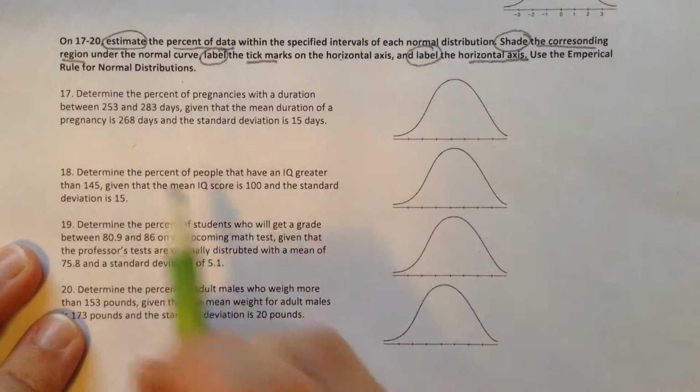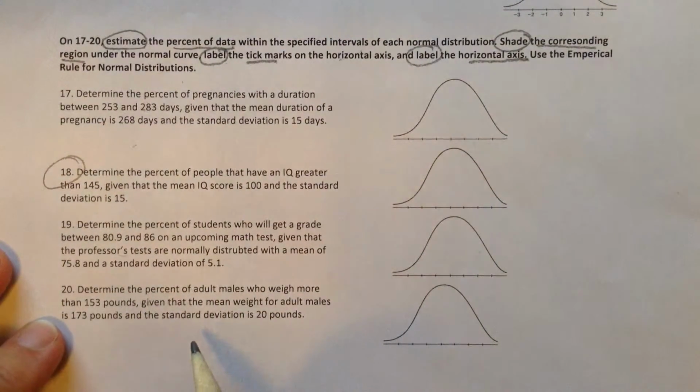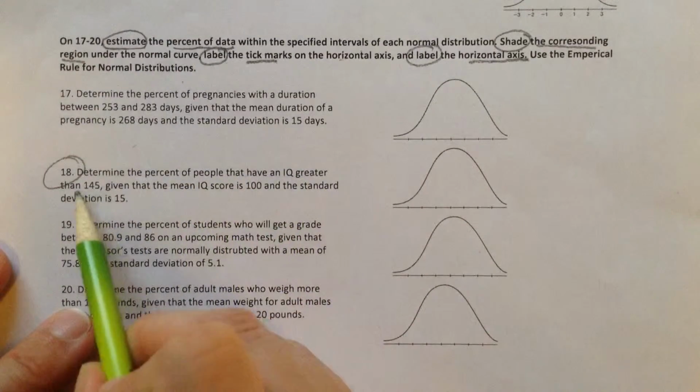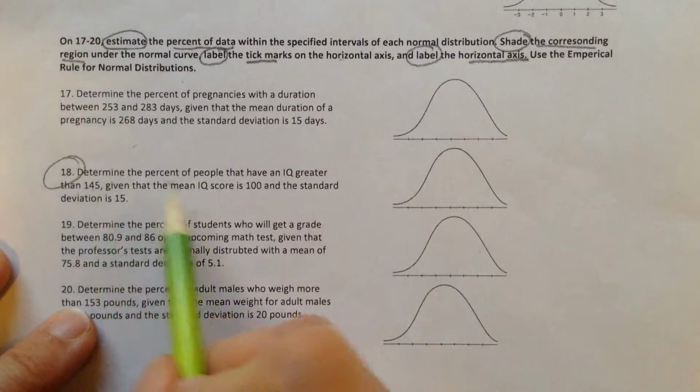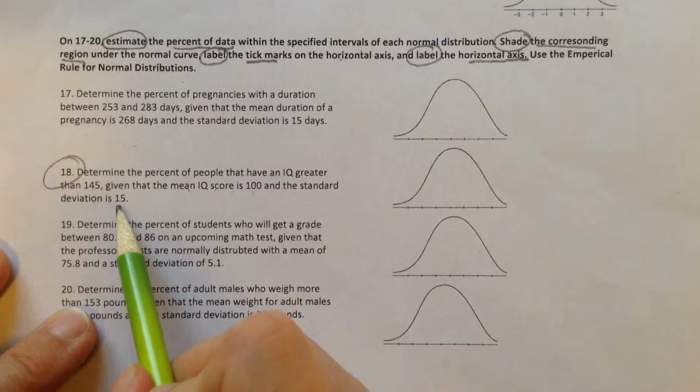Okay, so I'm going to do problem number 18. You can do the rest. So problem number 18 says, determine the percent of people that have an IQ greater than 145, given the mean IQ score is 100 and the standard deviation is 15.